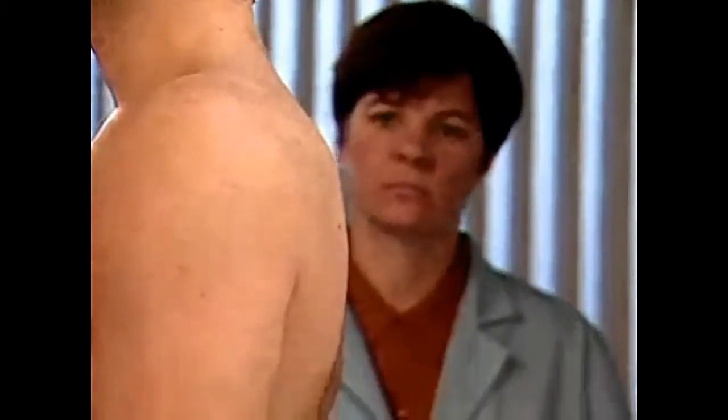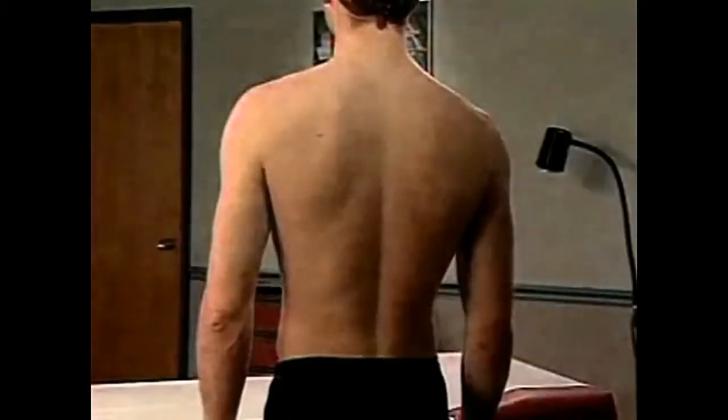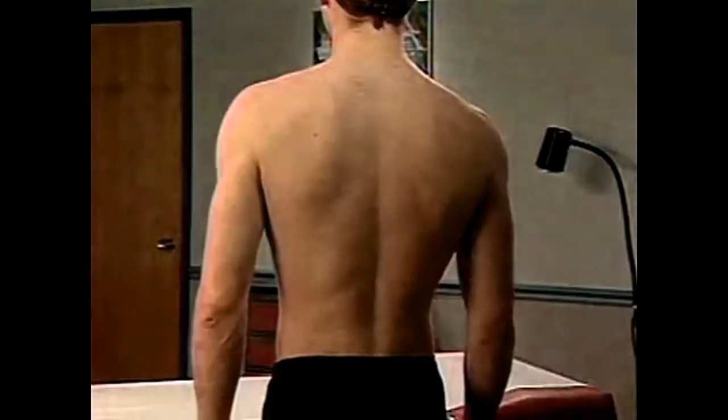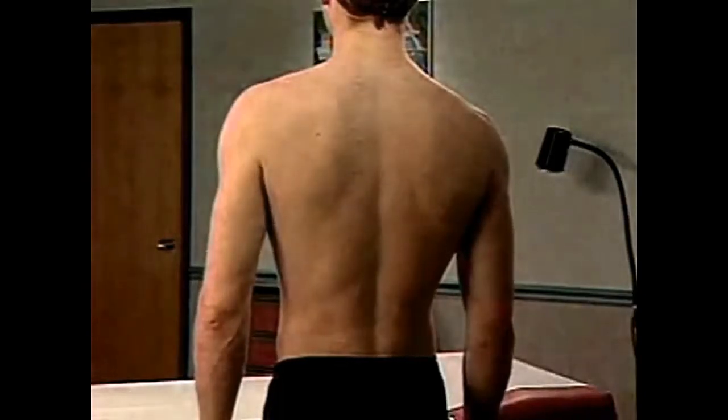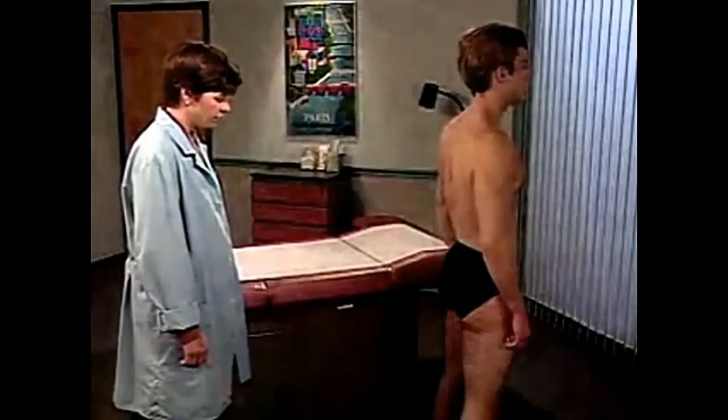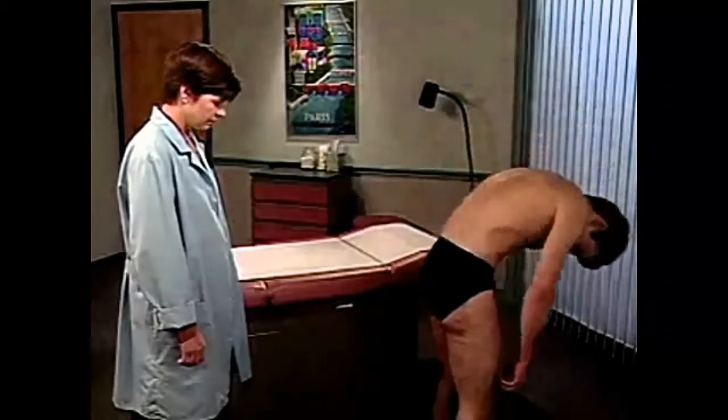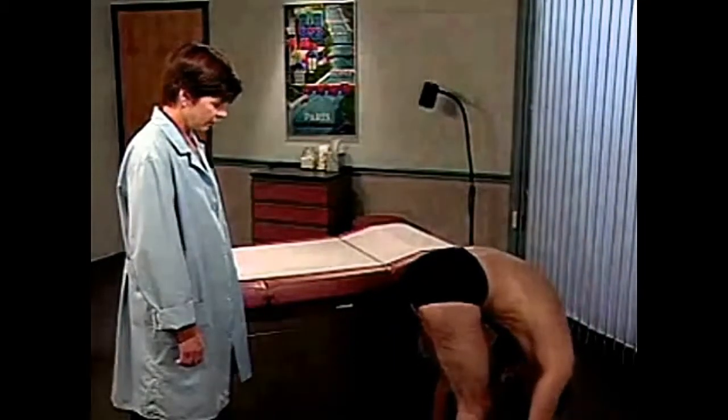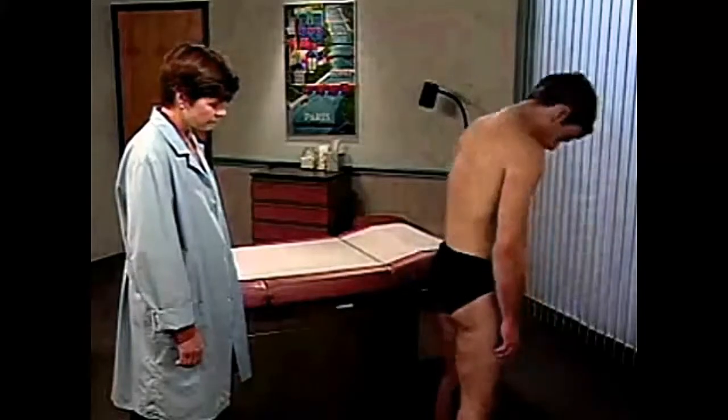Inspect the spinal profile, observing the normal cervical, thoracic, and lumbar curves. Also, inspect the spine for lateral curvatures. There should be none. Now, if you'll bend down and touch your toes. Next, ask the patient to bend forward and touch his toes. Good, a lateral curvature may now become more evident with this movement.